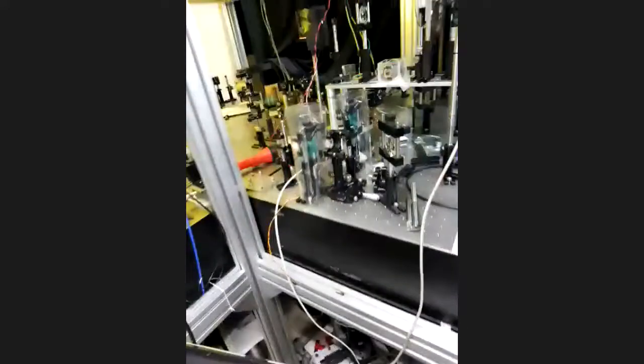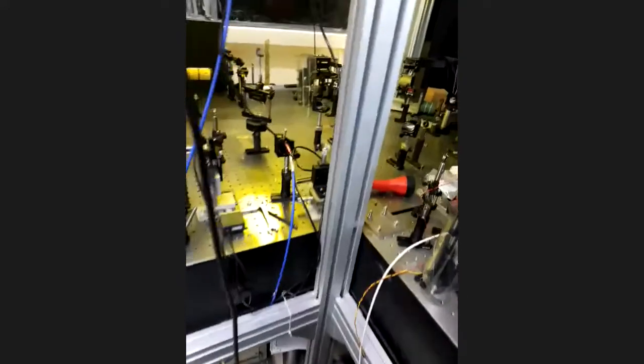Right. So as I said, these are expensive sources. If you want a broadband source, you can use a simple halogen lamp. Okay. So this is a 5 rupee laser.